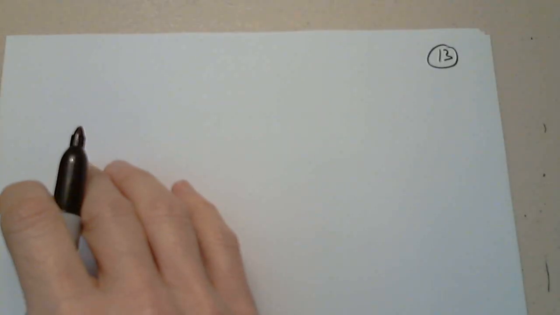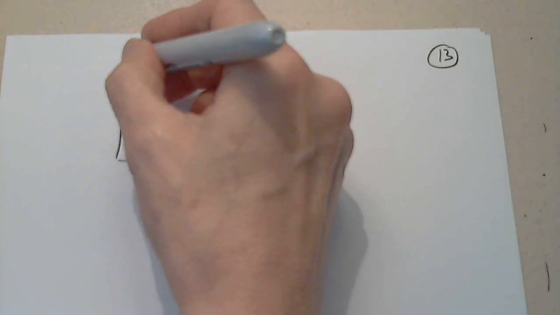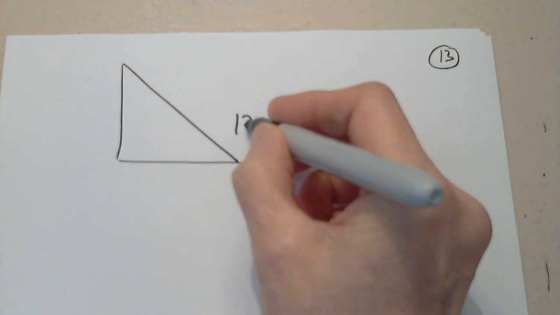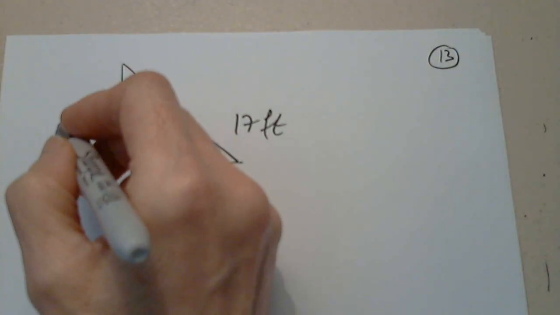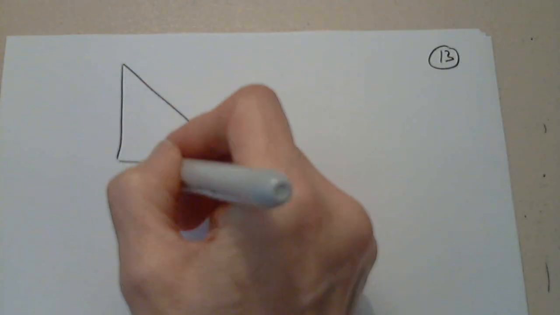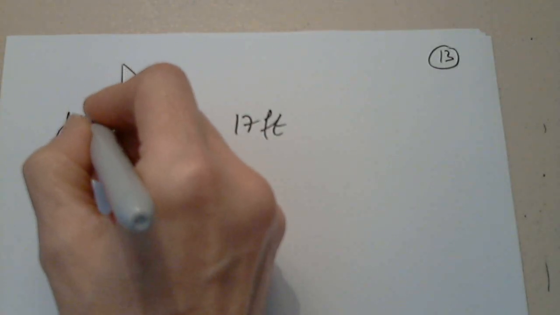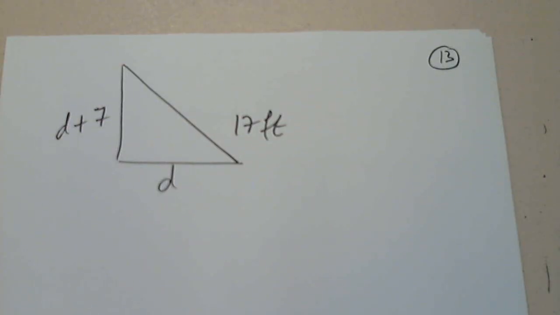So a wire is stretched from the ground to the top of an antenna tower. The wire is 17 feet long. Okay. So this one is 17 feet. The height of the tower is 7 feet greater than the distance d from the tower's base to the end of the wire. Okay. So this is d plus 7. Find the height. Okay, so let's take a look.